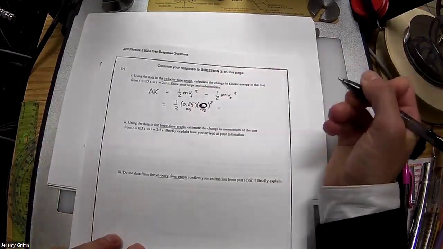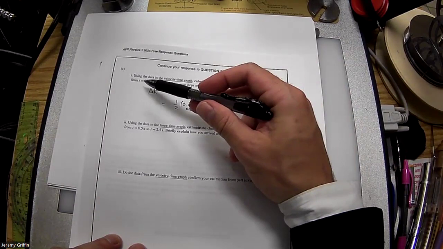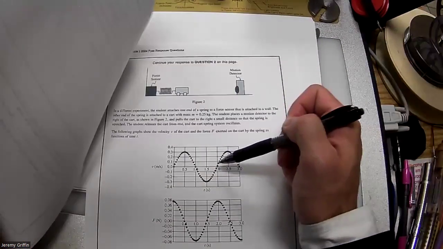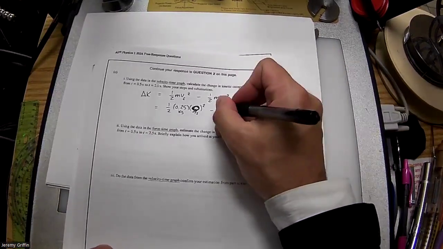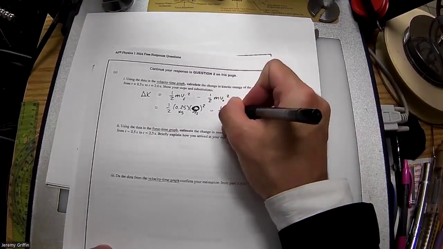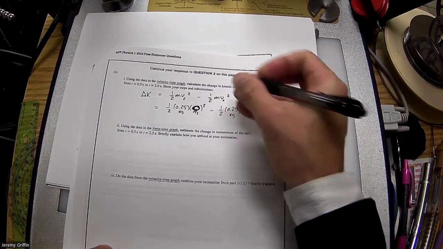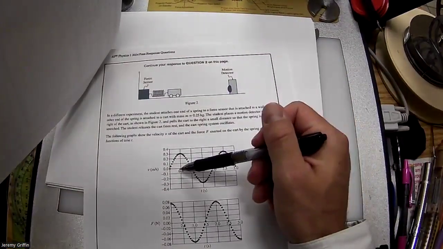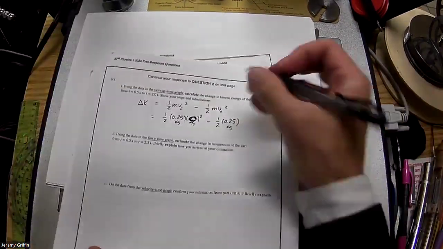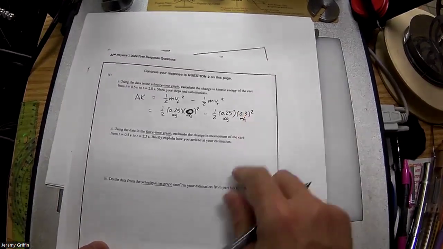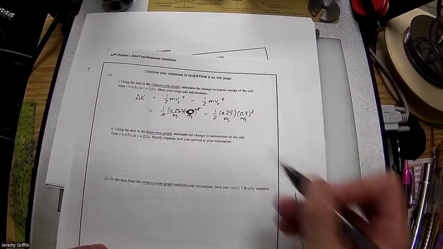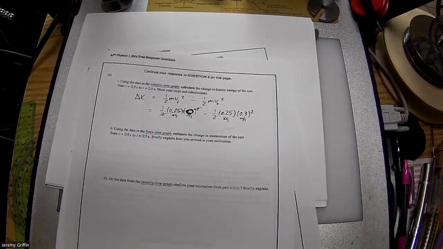Okay. Because you're going from half a second to 2 seconds, I need to start at the 2 second mark, in which case it's 0. Then minus 1/2 0.25 kilograms, and the initial location was at half a second. That was the 0.3 meters per second, and then square that. Now this term just goes away. The answer is going to be negative, right? So the final energy is something. The initial energy was 0.